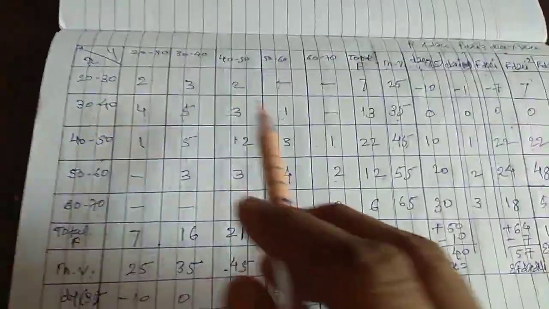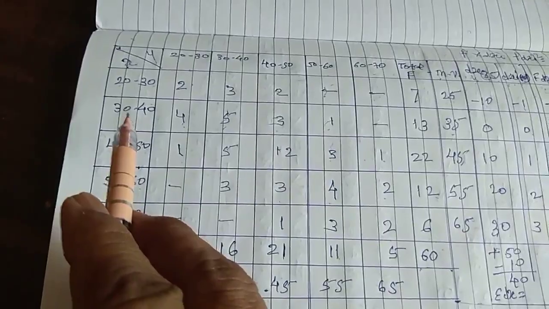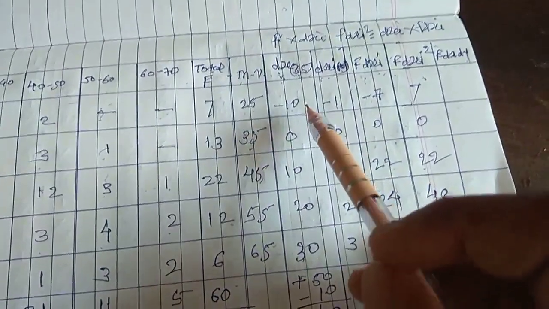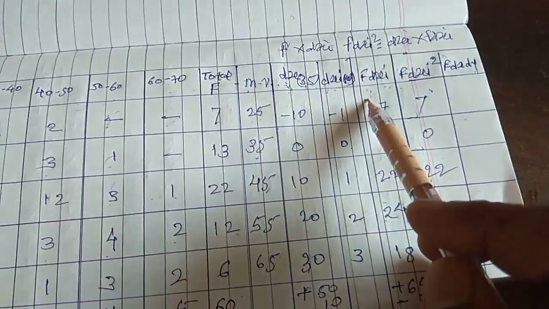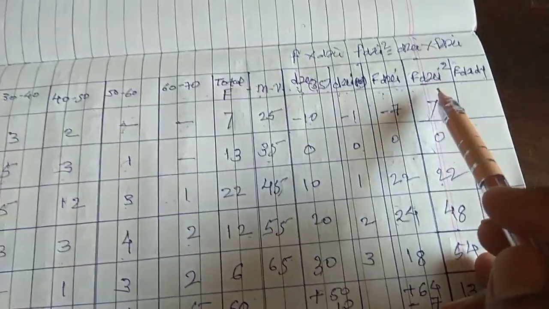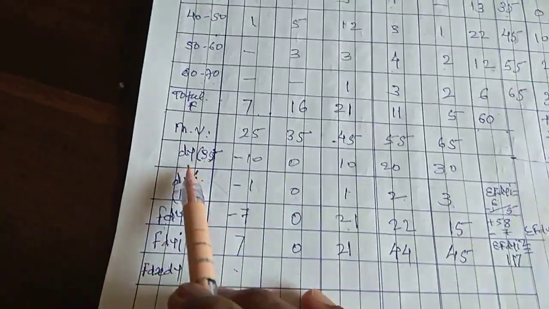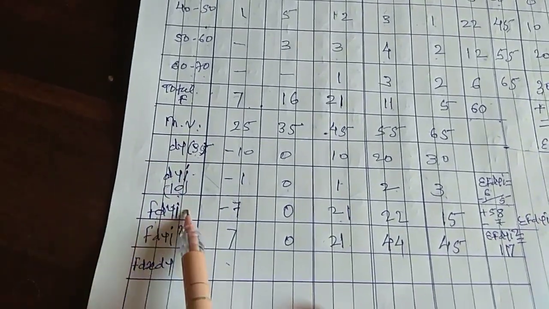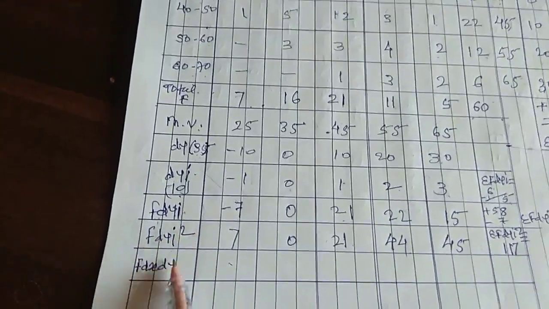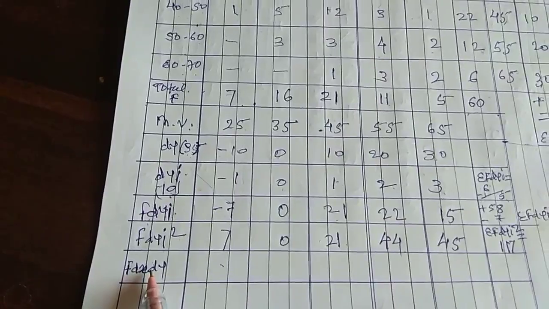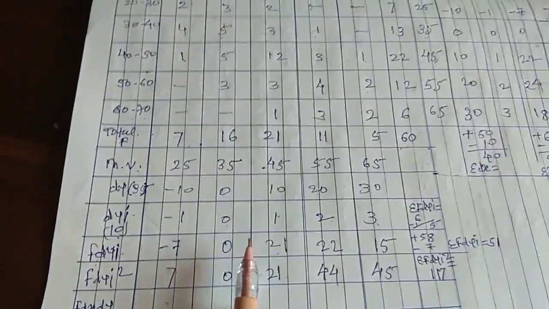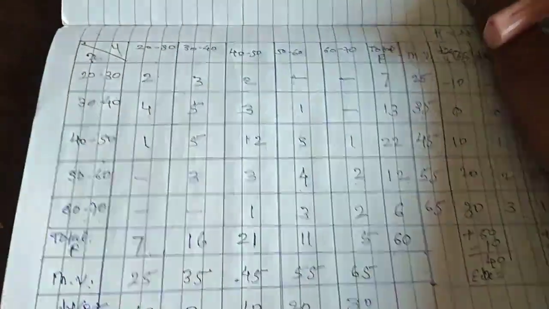After that, this is the X series, and all related series have been made here in this platform: mv, dx, dxi, f dxi, f dxi square, and we make the addition here. At last f dx dy, which remains now. After the same work for the y series, we have to do here mv, dy, dyi, f dyi, f dyi square, and after that last f dx dy, which remains. Okay, now we have to concentrate on this mid area.